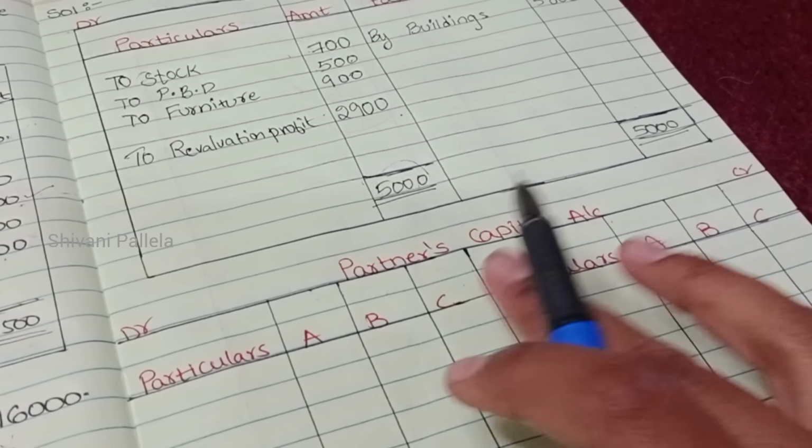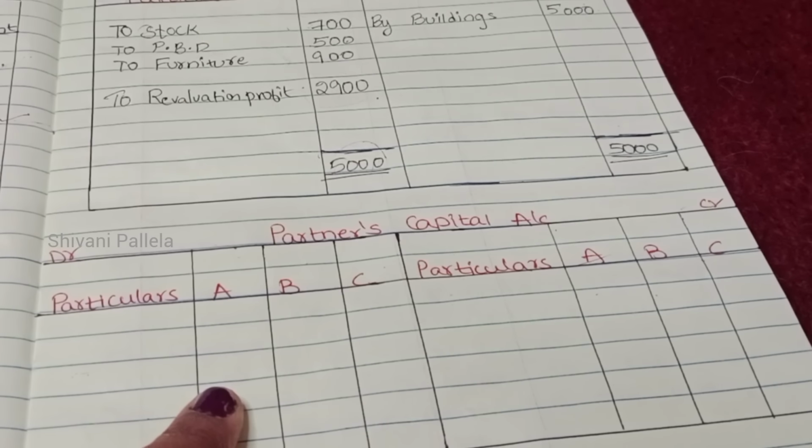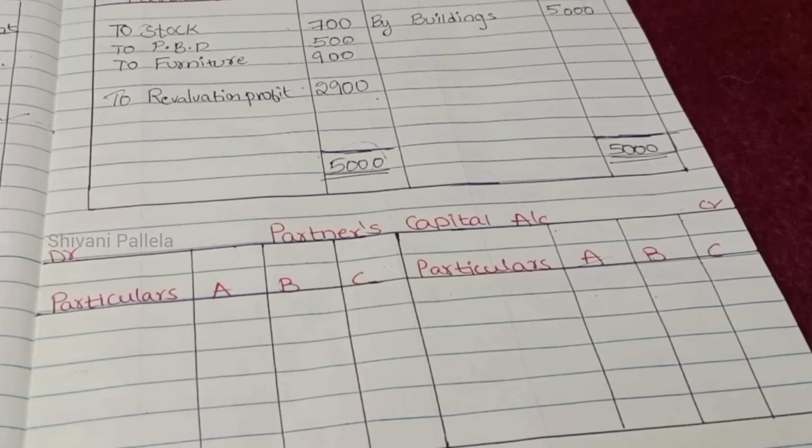Next, what we need to do? Partners capital account. How do we need to do the partners capital account? This is the pro forma, students. As I said, this is the pro forma, and next what you need to do is just open the balances.